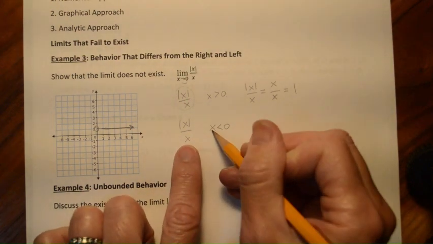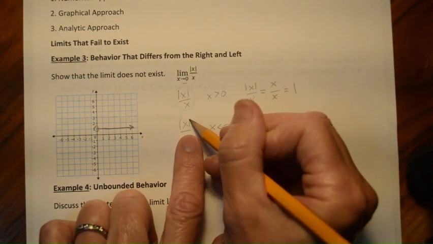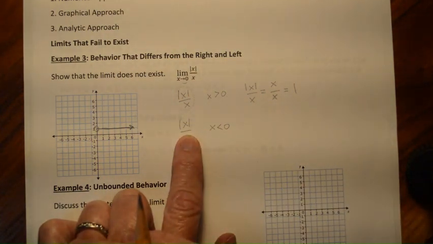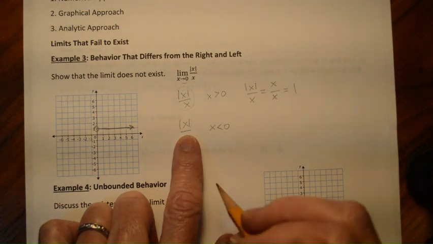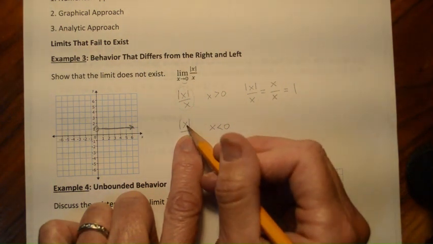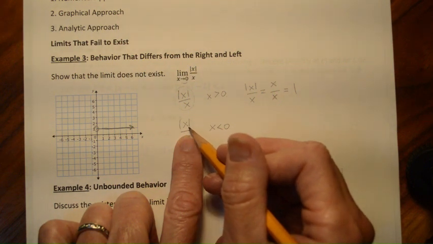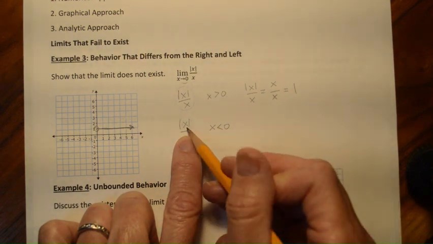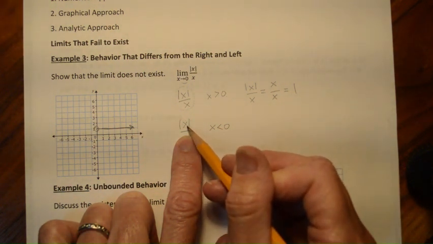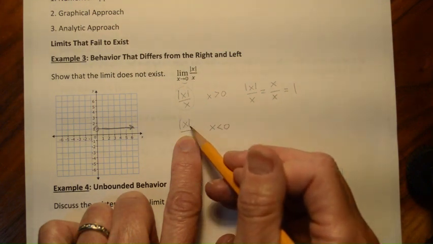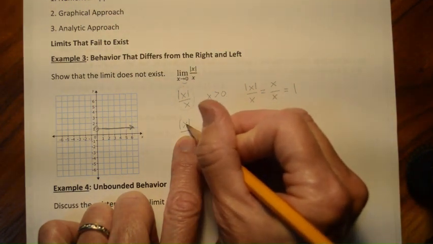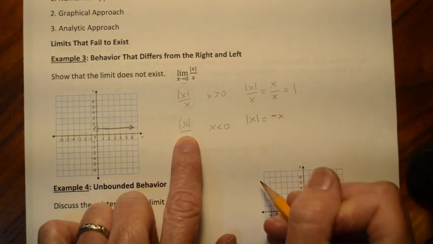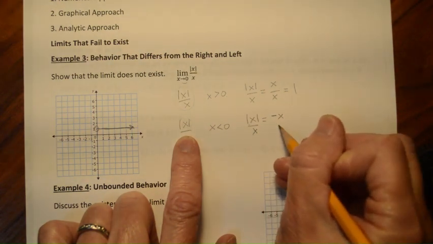All right, now let's try it again. When x is less than 0, so say we plug in something here like -2, what happens when we take the absolute value of it? You should say, I get the positive version. So when I put in -2, I get the positive value out. The way we say that is whatever the value is, we just change it to its opposite. So if I put in -2, I get out the opposite of -2. So we would write that when I plug in a negative value in here, I get out the opposite of that value. And then in the denominator, I still have x.